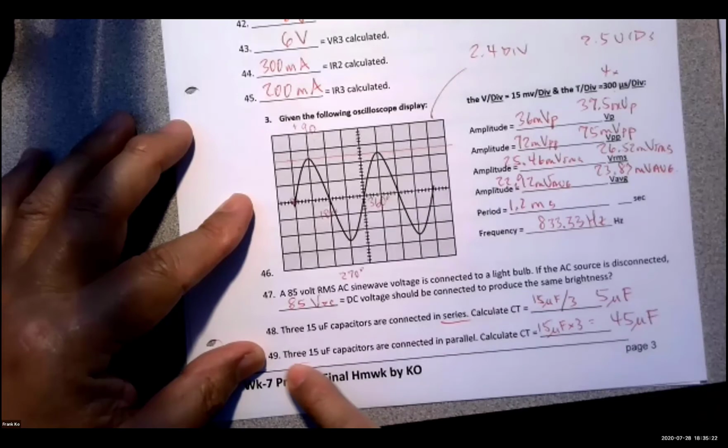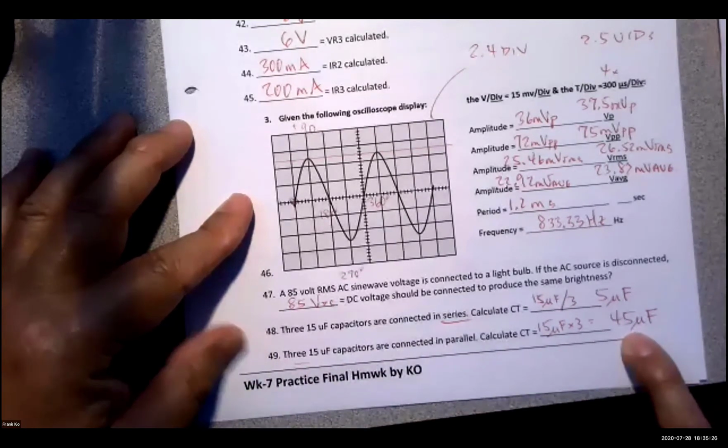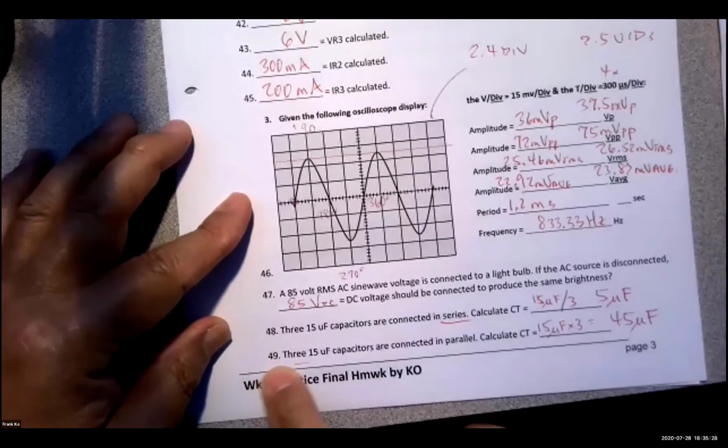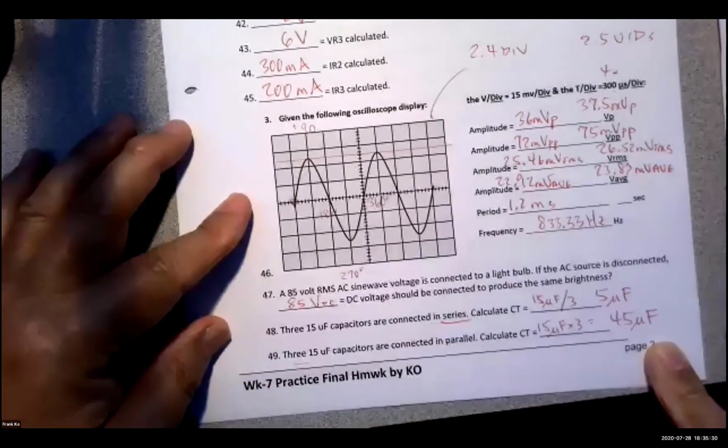So 3 15 microfarad capacitors will total to be 45 microfarads. And that brings us up to question number 49, which ends the first page. Are there any questions or repeats on the third page?